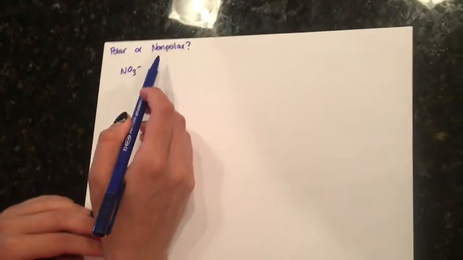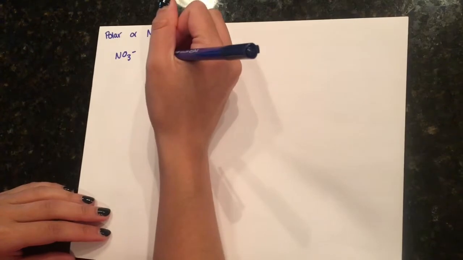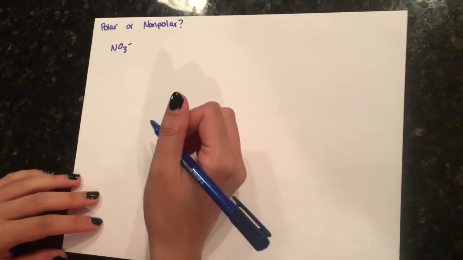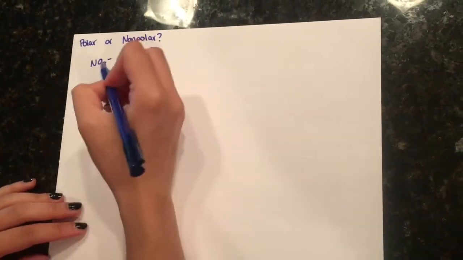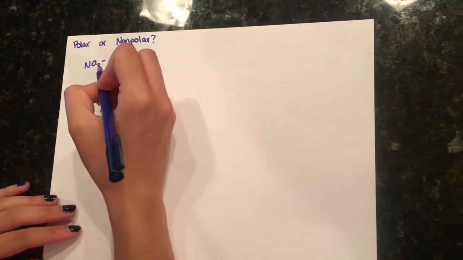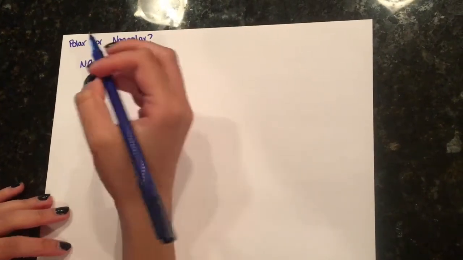The problem that we're going to do today is this: whether nitrate is polar or nonpolar. I like this problem because it combines a lot of different concepts. So first, what I would tell students is to make a tally of their valence electrons so we can draw the Lewis structure of nitrate.